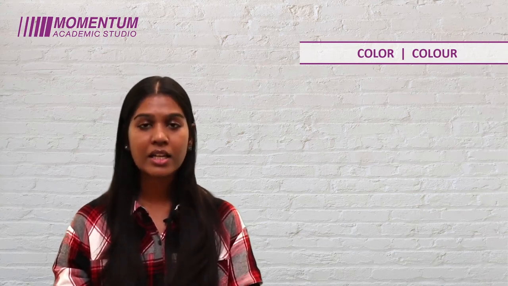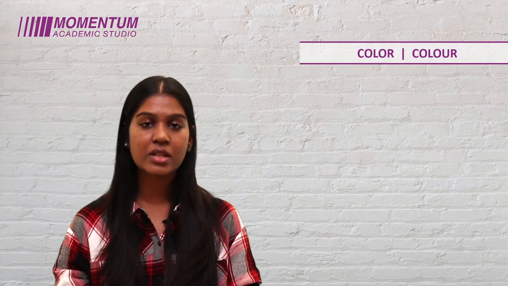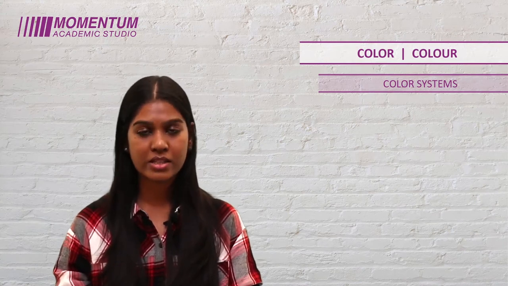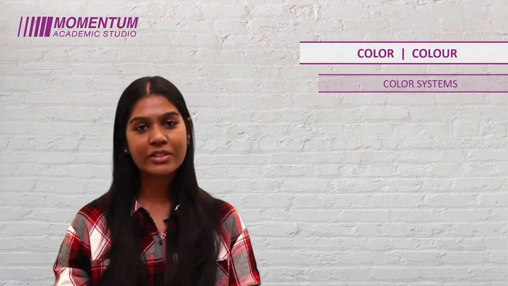Now that we have learned what color is and also the relation between light and color, let's see the color systems. There are two color systems. One is the additive color system, the other one is the subtractive color system. Let's first get into the additive color system.